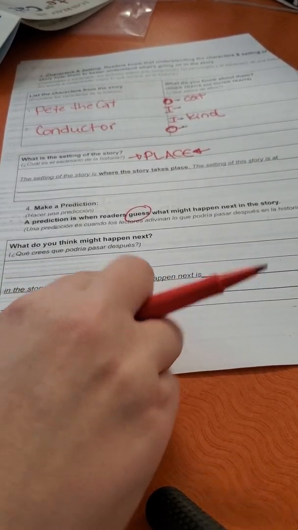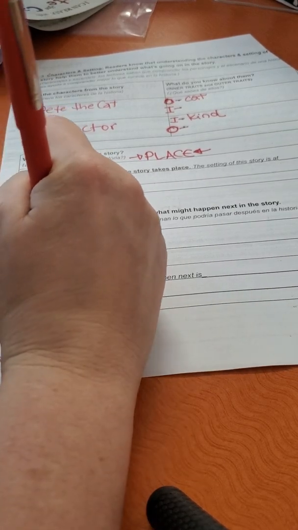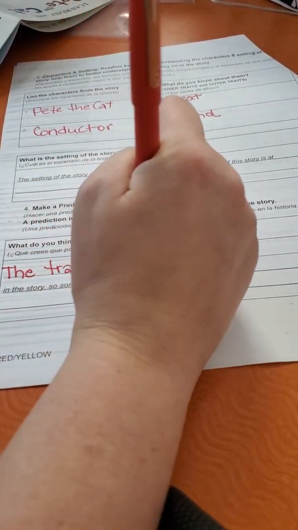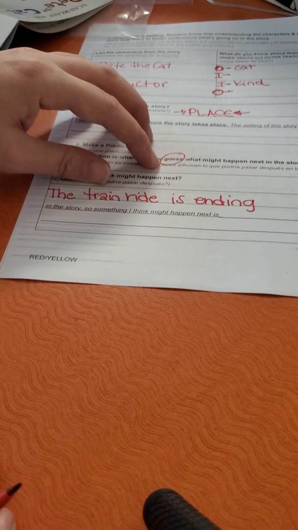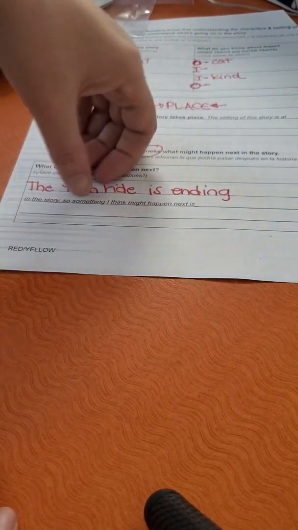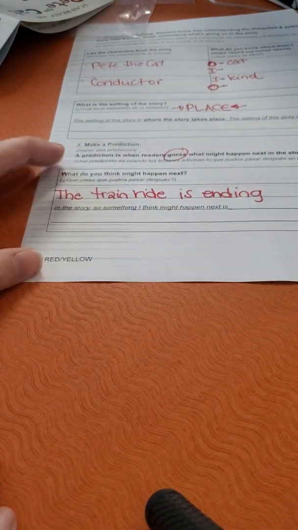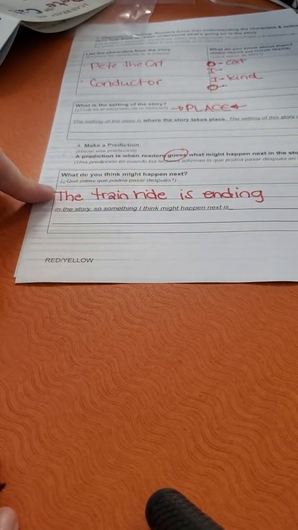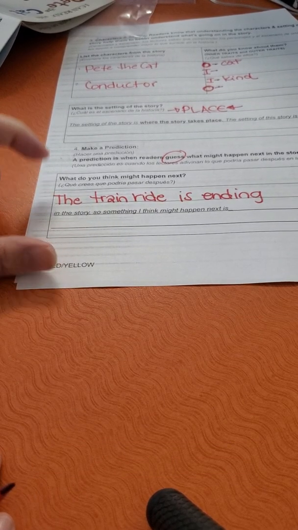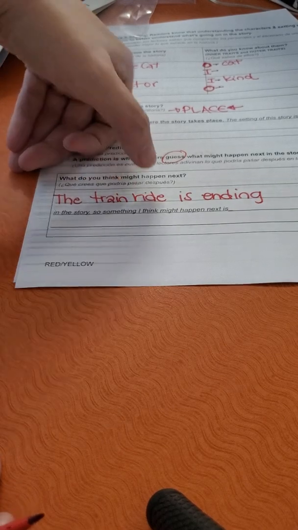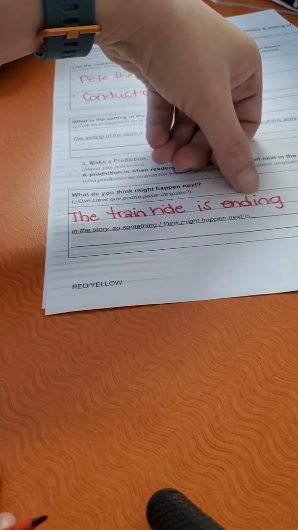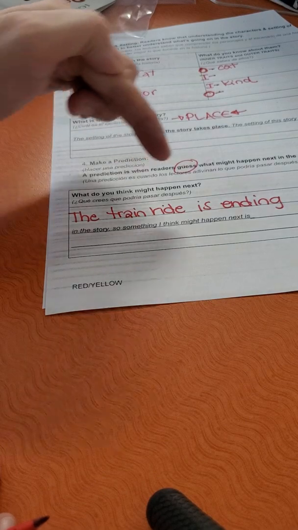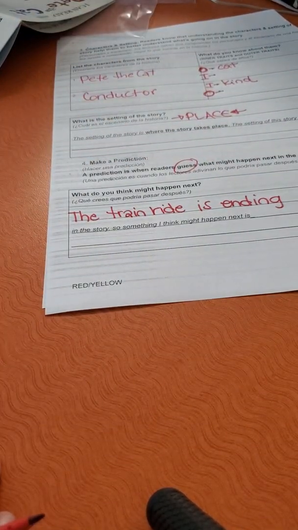What has happened in the story? So the train ride is ending. The train ride is ending has happened in the story. So something I think might happen next is blank. So some of us have this copy that has everything written on it, but some of us don't. So I'm going to go ahead and spell this out for the ones of us who need to fill this in on their own. The, T-H-E, train, T-R-A-I-N, ride, R-I-D-E, is, I-S, ending, E-N-D-I-N-G. So the train ride is ending has happened in the story. So something I think might happen next is blank.